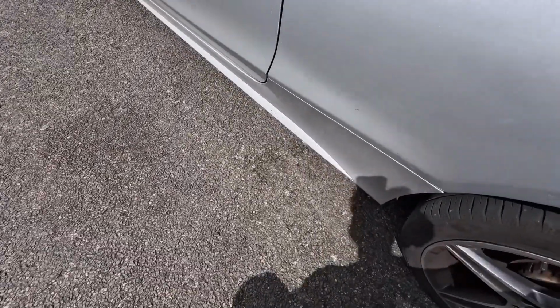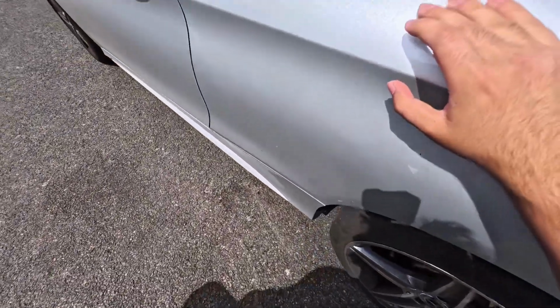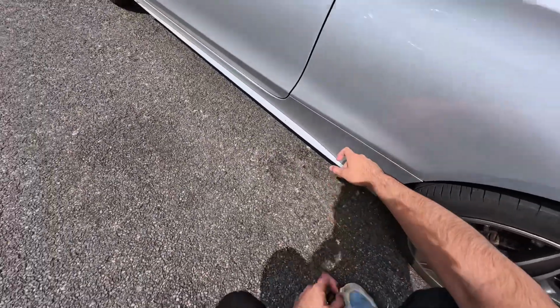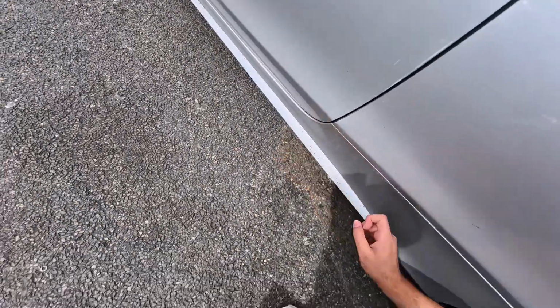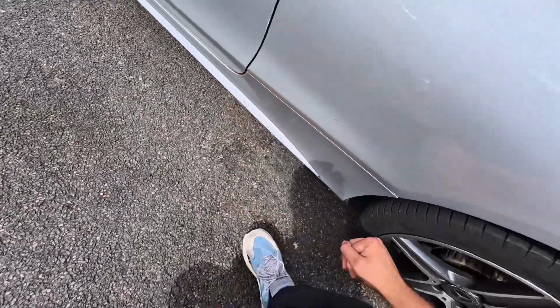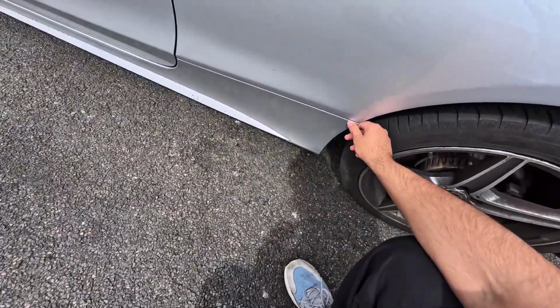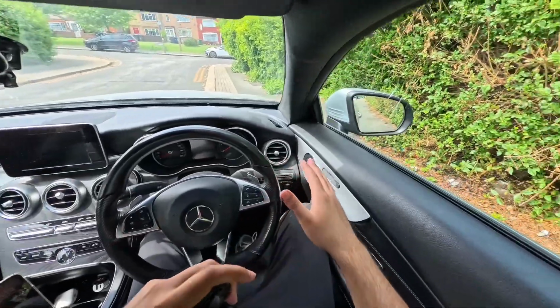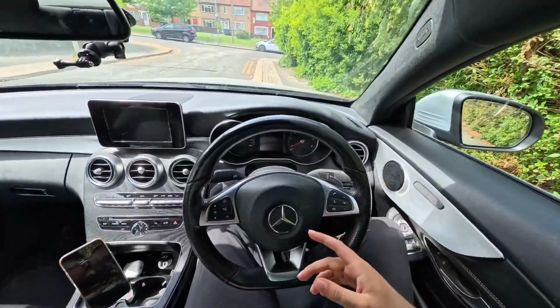Now here I'm looking for any discolorations, because previously there was a crash here and you can kind of see a discoloration. And this knocking I'm doing is checking for any filler, because it will sound different if there is filler being used there. Now looking for alignment gaps and discoloration of the paint is a big sign of a panel being changed and a crash.